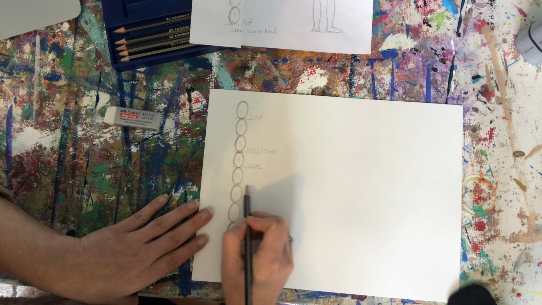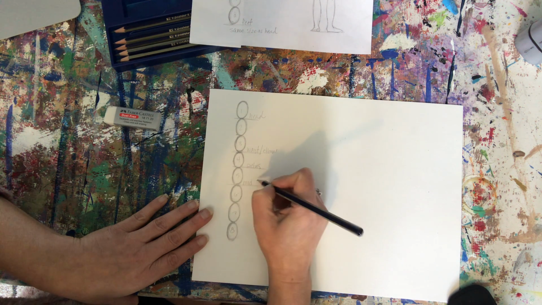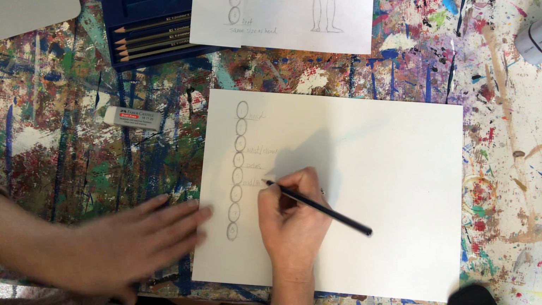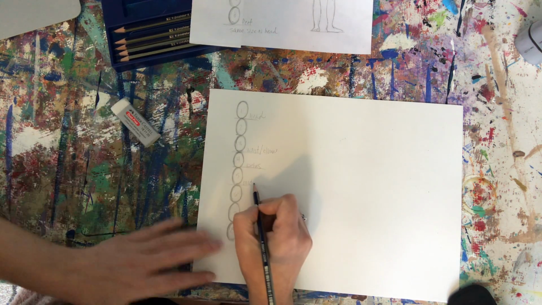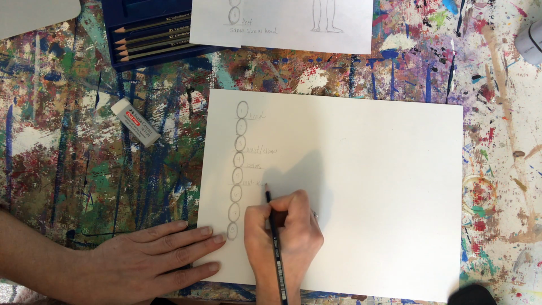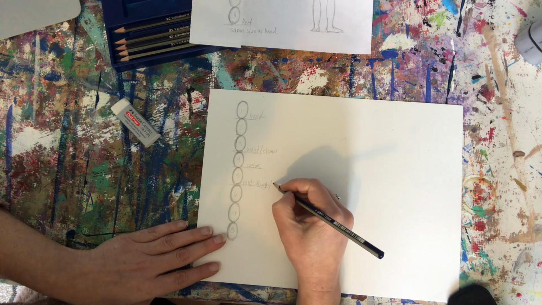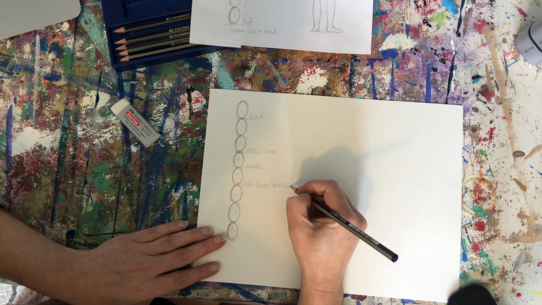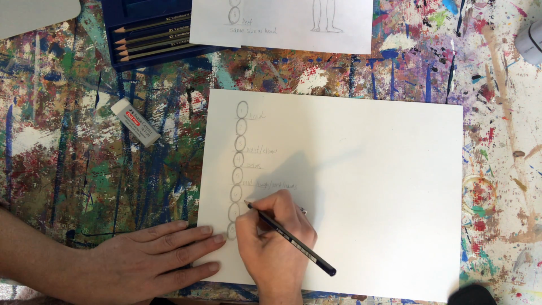At the end of the fifth oval is your mid-thigh area. Let me put that mark there. Mid-thigh. It's also where your wrist is / hands. At the end of your sixth oval is your knees.